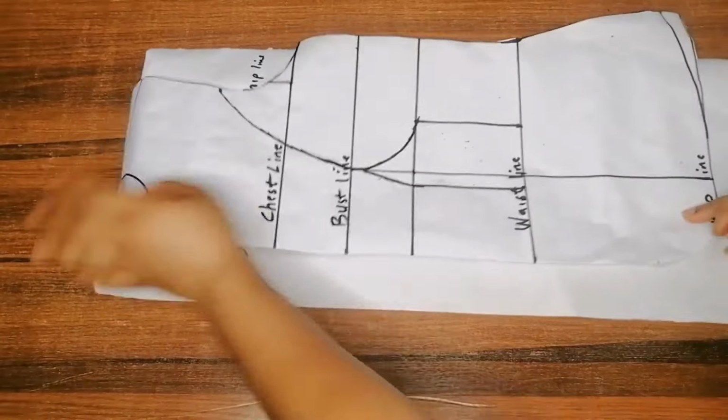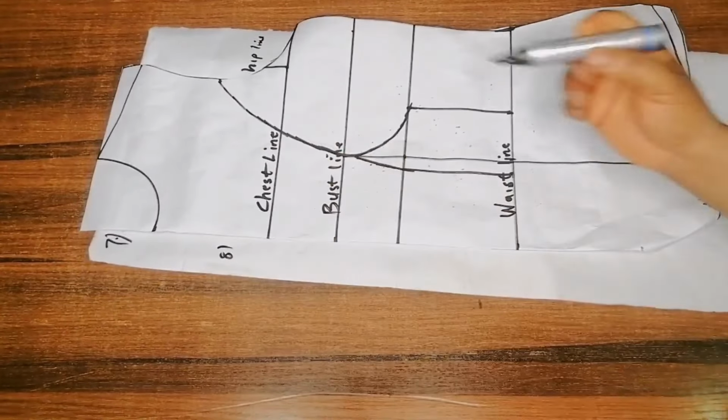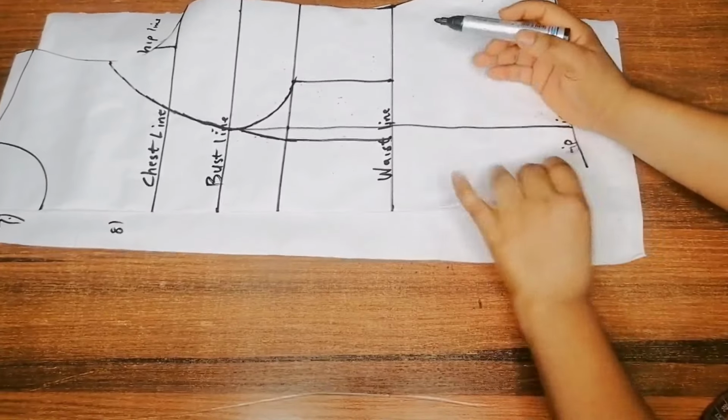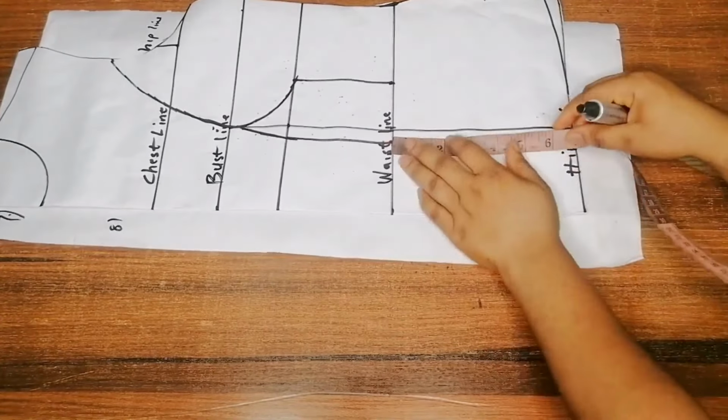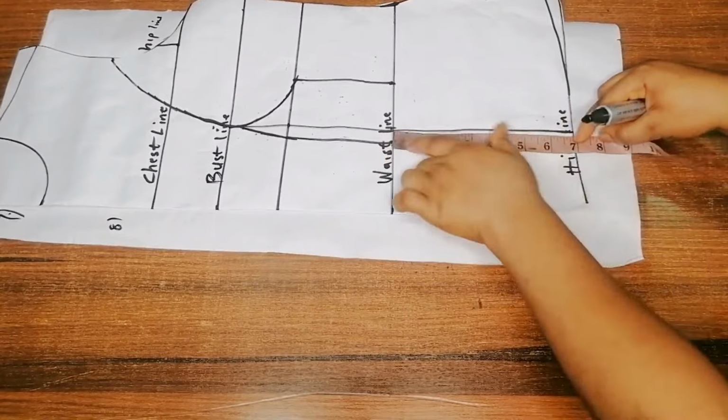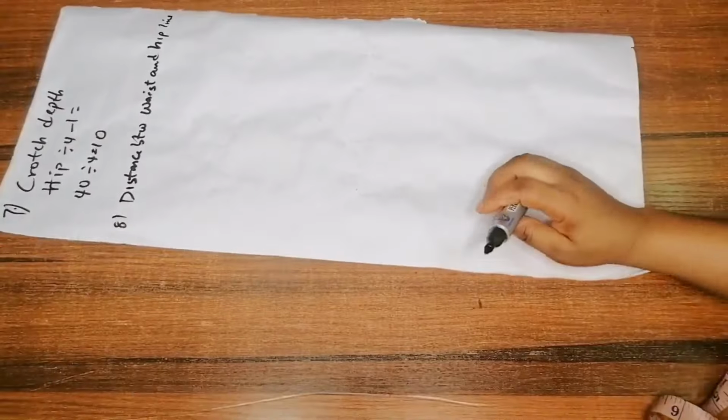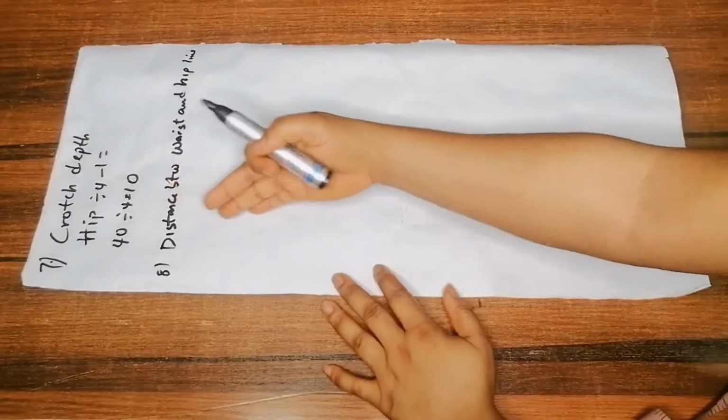Okay, so right here is my basic body. You can see that this is my waistline here, and this is my hip line. So what you need to do is to measure the distance you have from your waistline to your hip line, and mine is 7 inches. So that 7 inches you will also use it to determine your skirt.